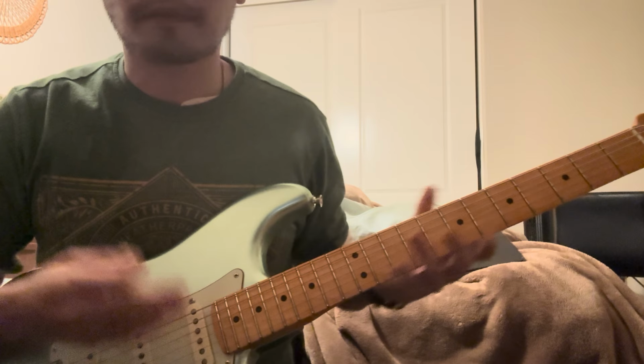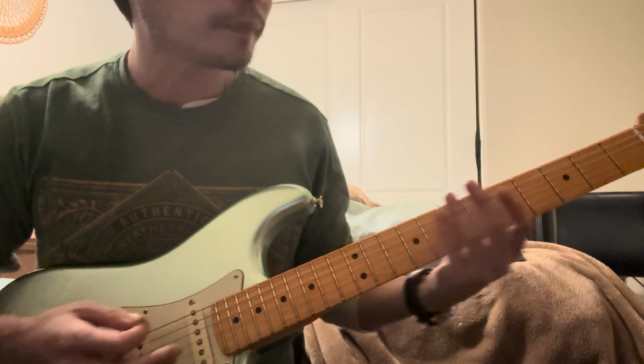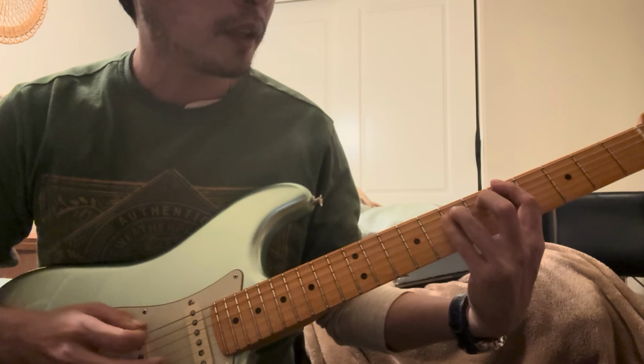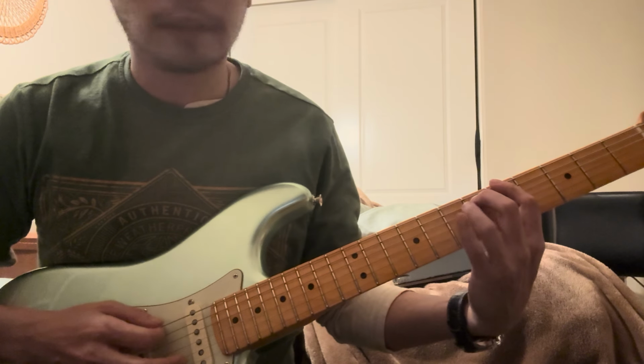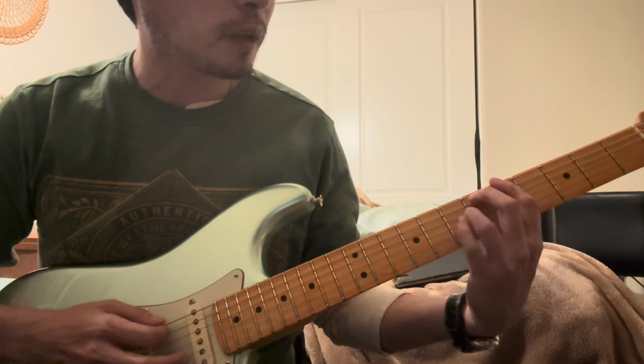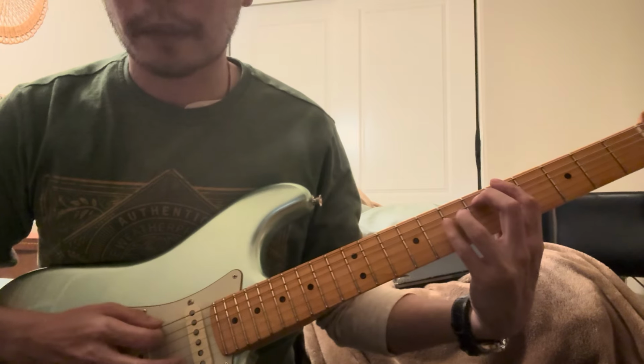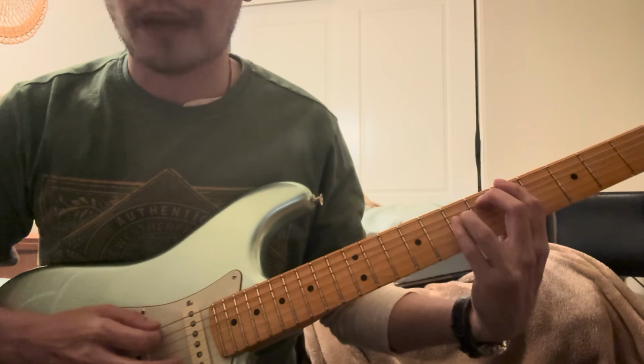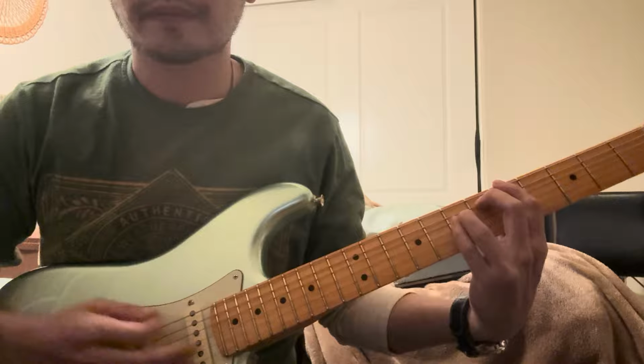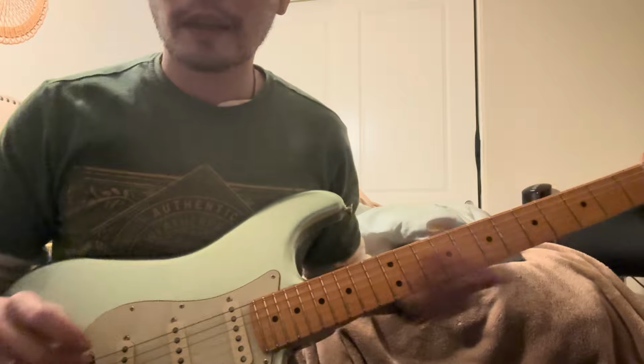Now, again, a diminished chord is basically, instead of a perfect fifth, you're using a diminished fifth, and it sounds very dissonant. So I'm just going to do a power chord. I'm not even going to do a whole chord, but that's what, let's say, an A diminished power chord sounds like. Right? It sounds very, very dissonant.